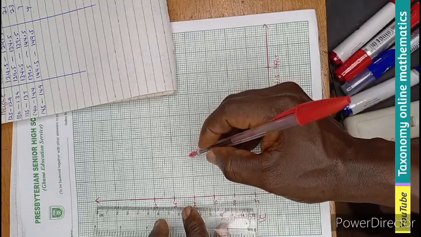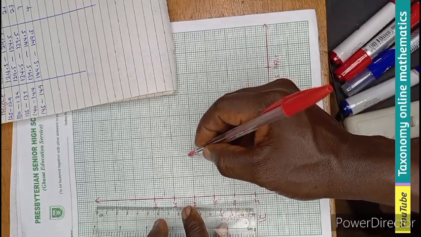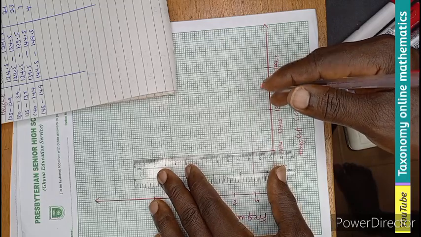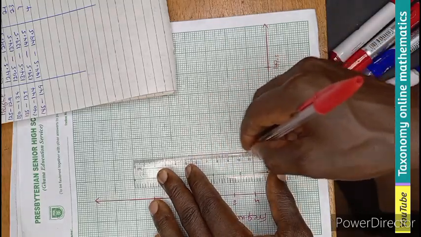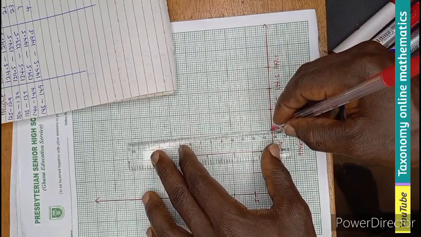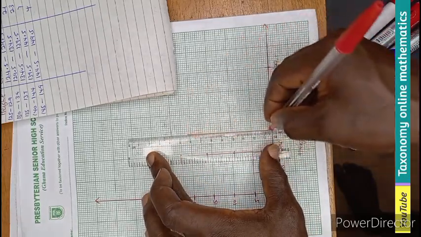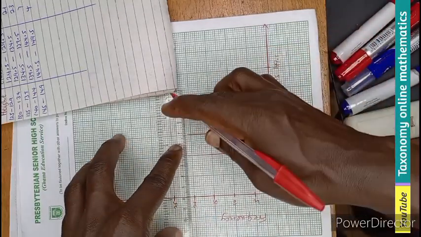21 is just 1 box, 2 boxes away. So we draw a line from here. Then we join this one with the same dimension from there. Then we close the gap here.